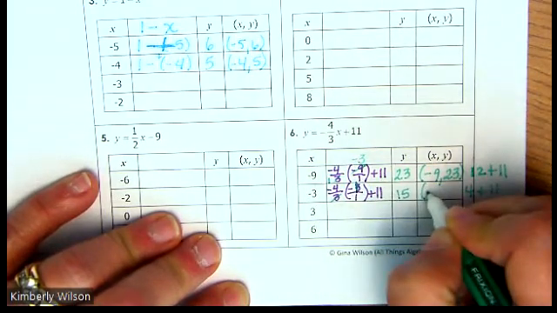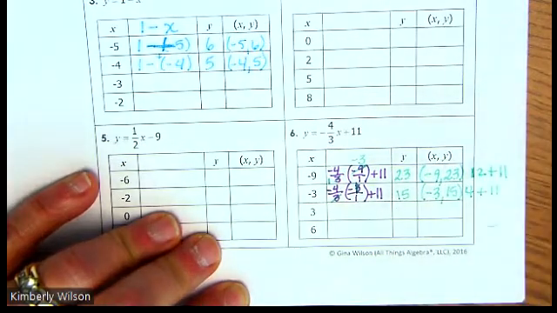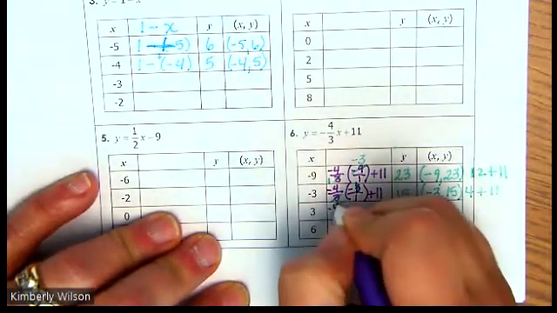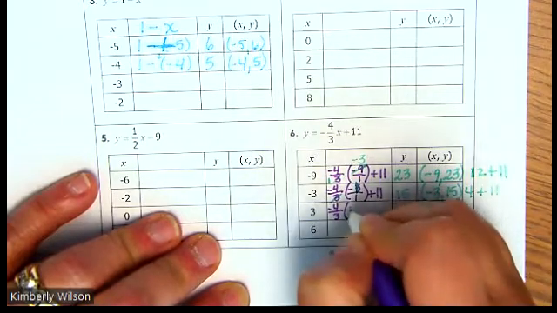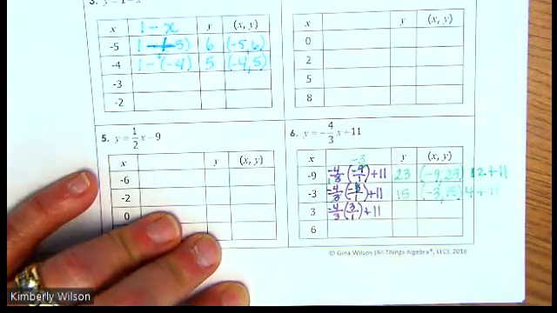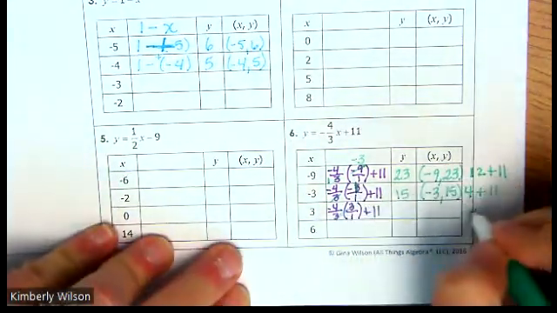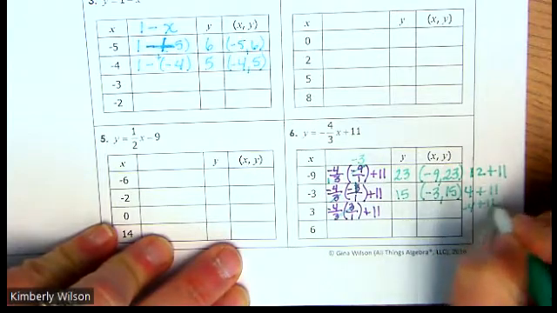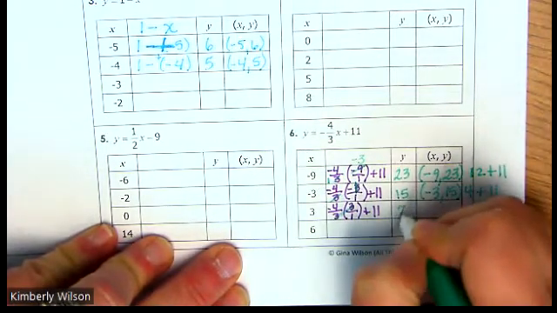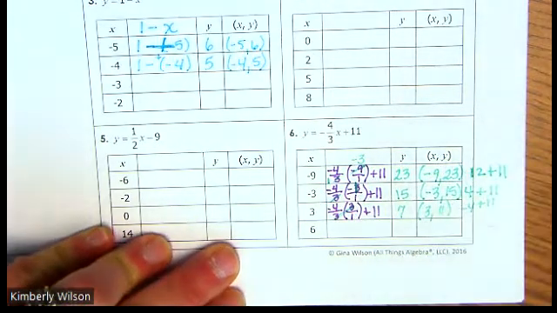And then we have -3, comma 15. Next, -4/3 times 3/1 plus 11. So this is canceled. So that gives me -4 plus 11. So that's going to give me 7. So then I have 3, comma 7.